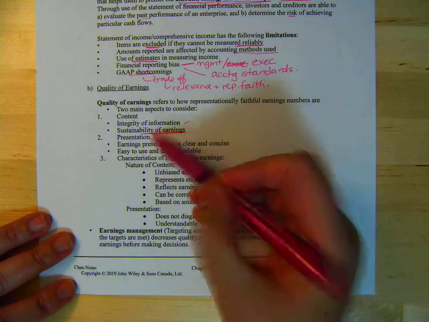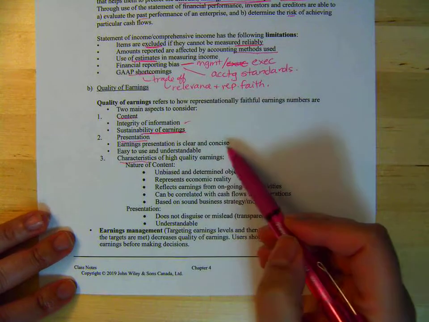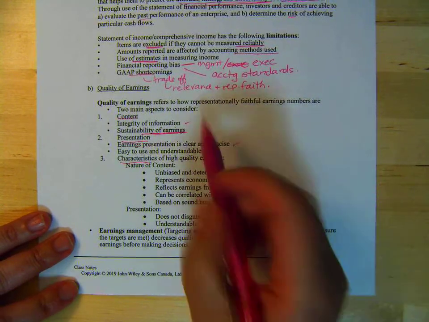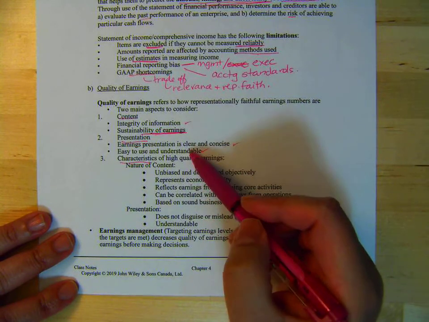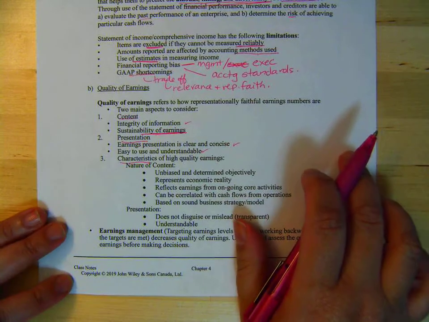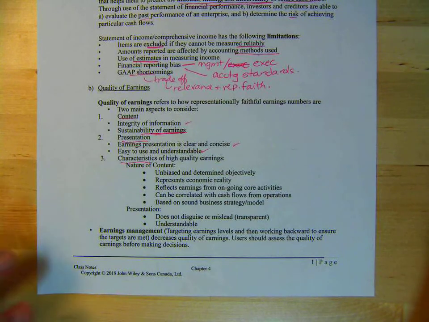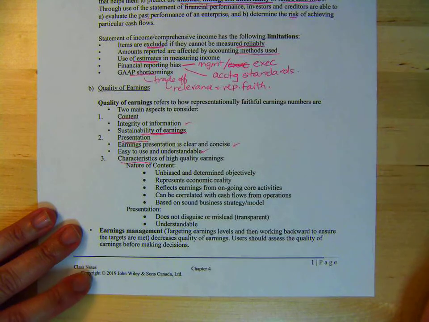And the presentation we've got to look at. So, content, presentation, characteristics: clear and concise, easy to use and understandable. Now, with both of these, there have been companies over the years who, like for example, Nortel, are in trouble. Sometimes it's just how their accounting is and needs to be changed. They would send out restatements.